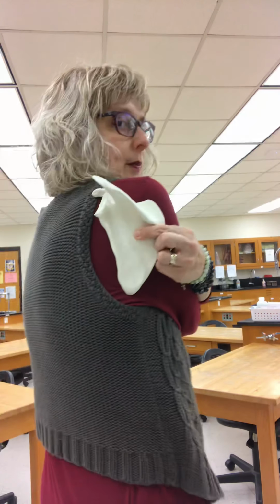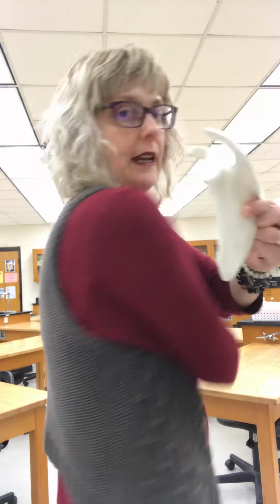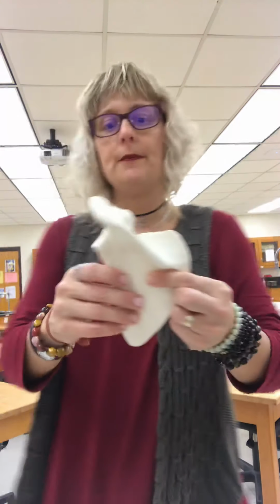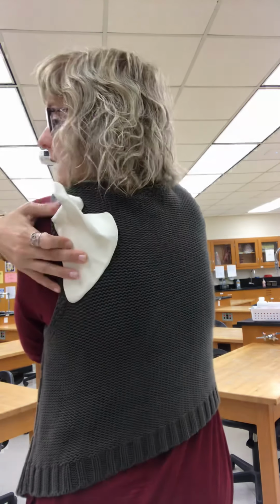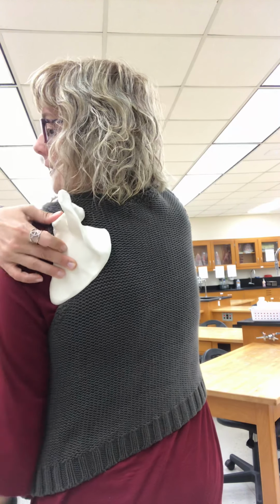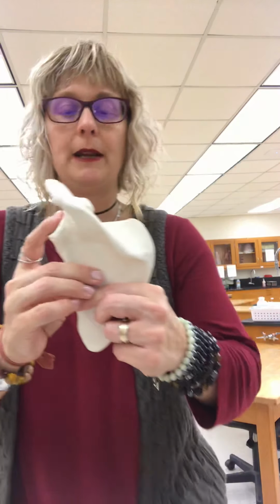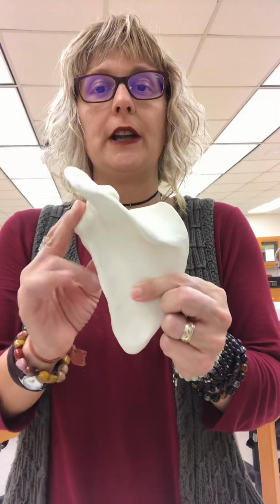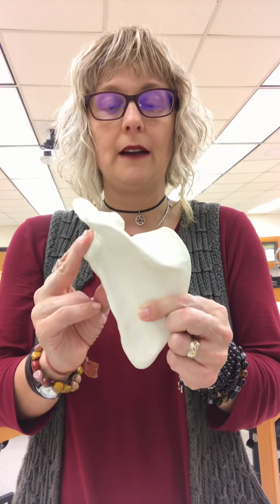So this cannot be a right scapula because as you can see, this is facing medially if I put it on myself. But if I put it behind my left side, as you can see, the glenoid cavity is facing laterally. Here's my arm. There's my humerus articulating with the glenoid cavity. So when you identify the glenoid cavity, you're able to help yourself in knowing what's right from left.